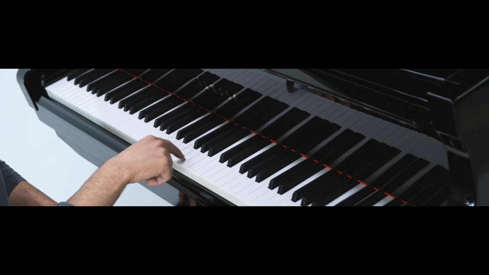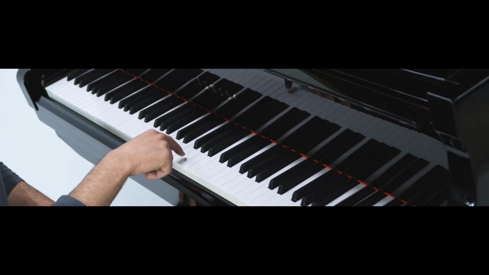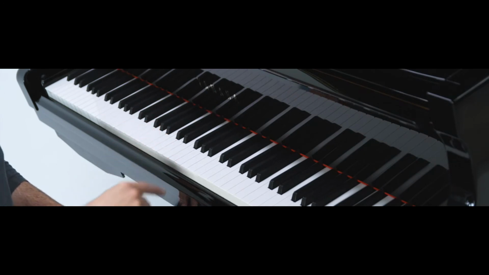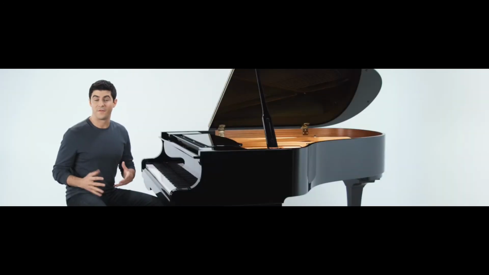1, 2, 3, and 4, and 1, 2, 3. One more time. 1, 2, 3, and 4, and 1, 2, 3, 4. Once you get the rhythm of the first 4 notes, you can add the last 3 notes.